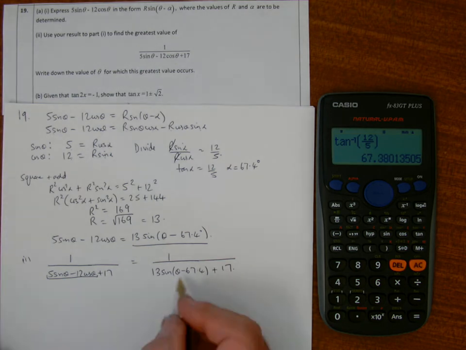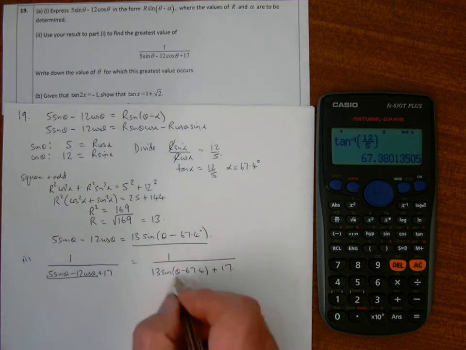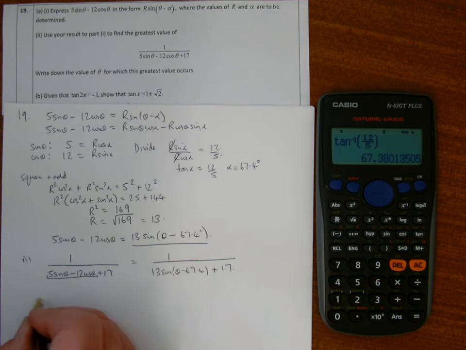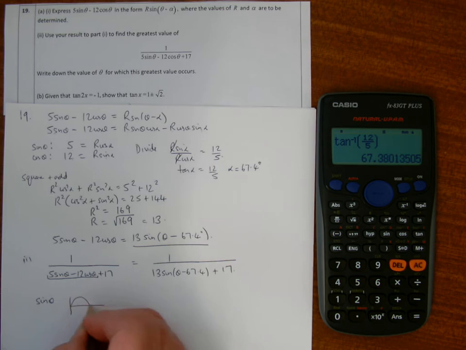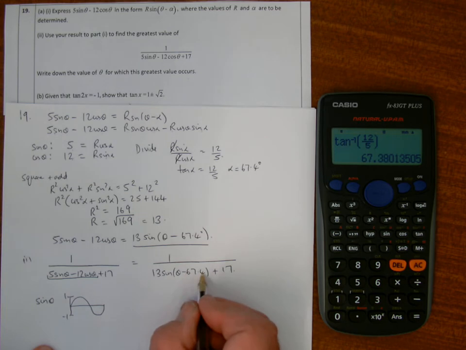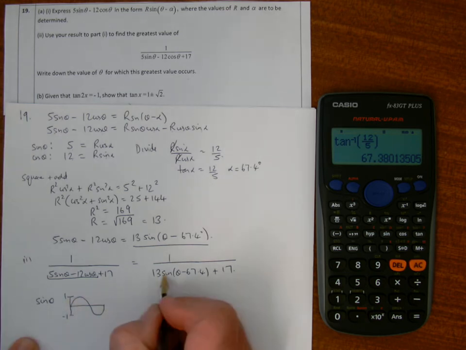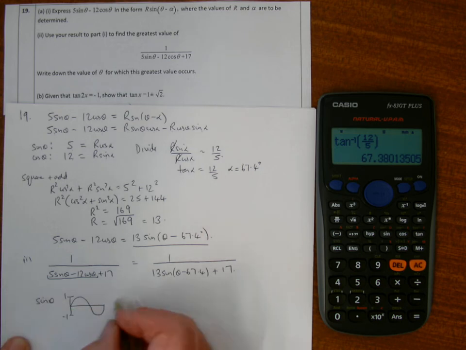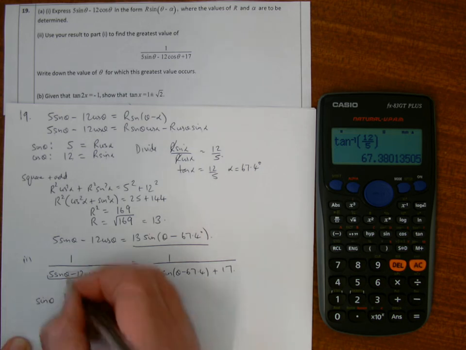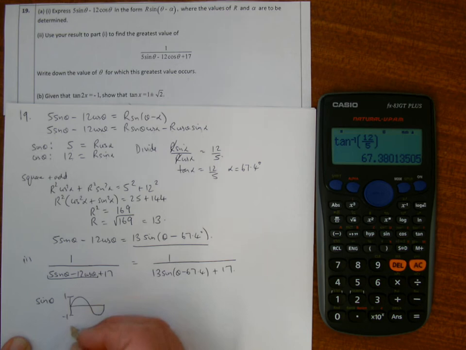Now then, with the sine of theta minus 67.4, the sine theta graph I know runs from 1 to minus 1. When I do theta minus 67.4, that just shifts that graph to the right, so it doesn't affect the highest value and lowest value, and the 13 in front just stretches the graph up to 13 and down to minus 13.